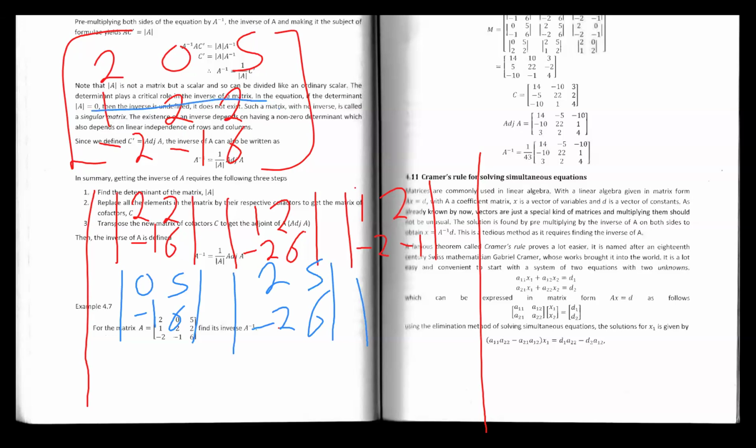Hello? It will be delete the row, delete the column. Are you following? 2, 0.